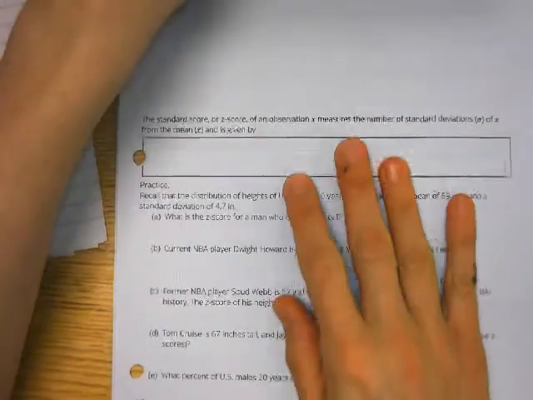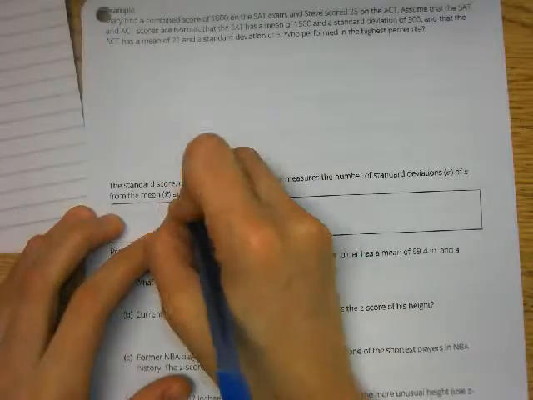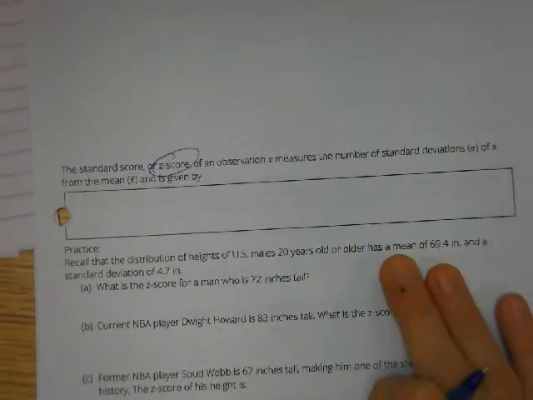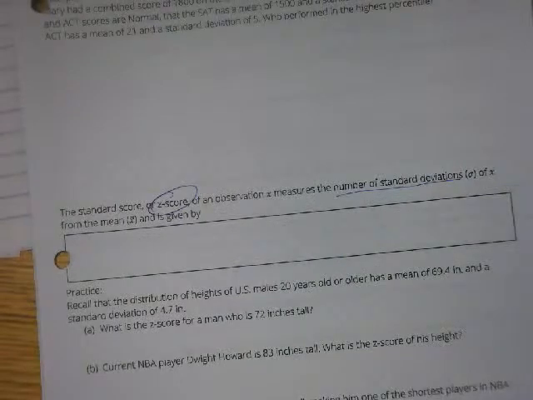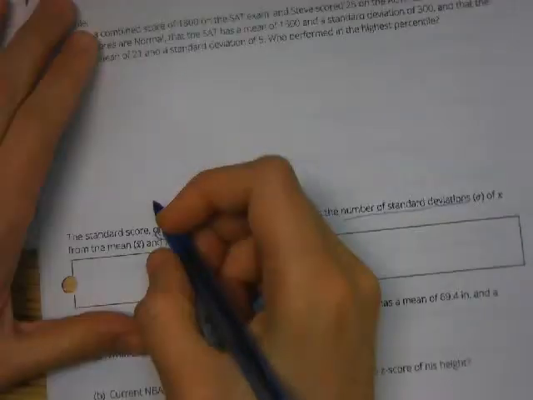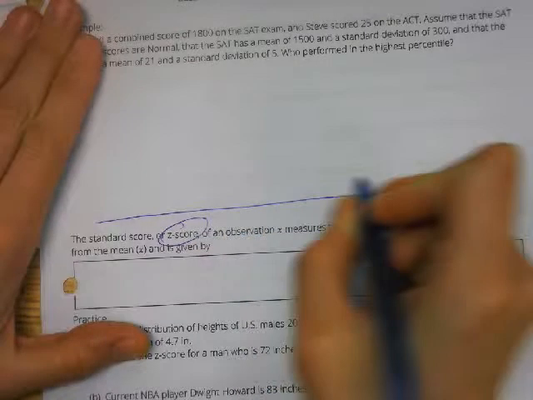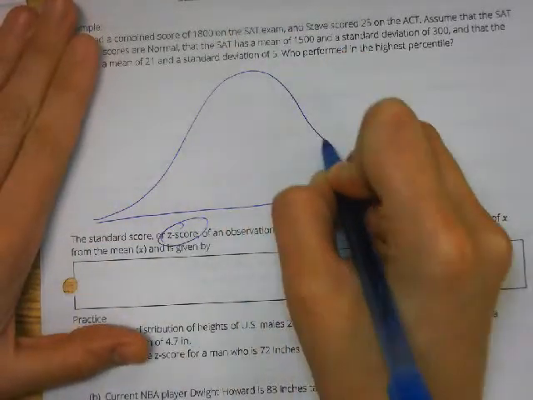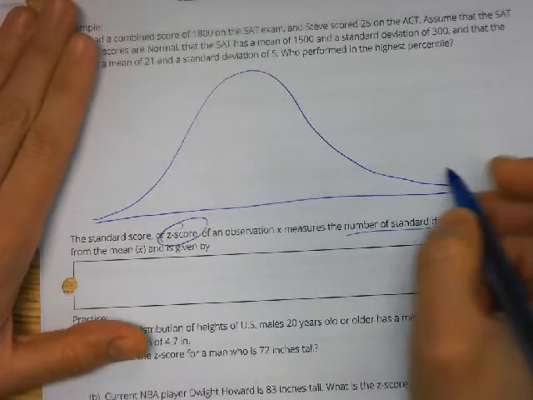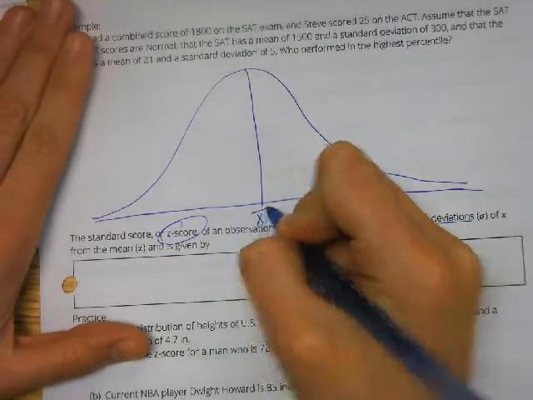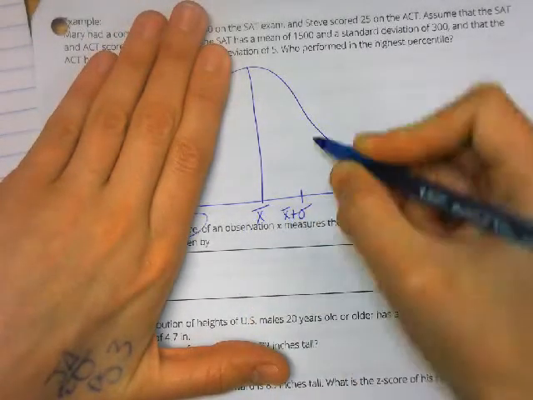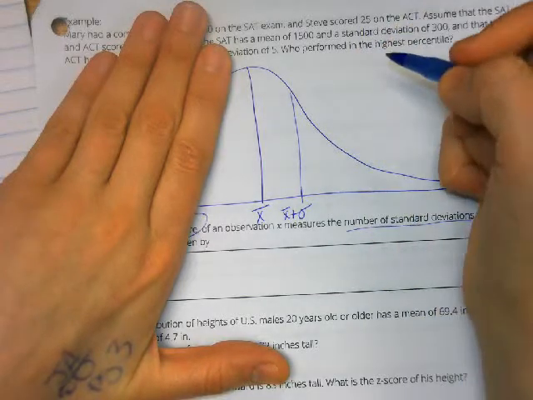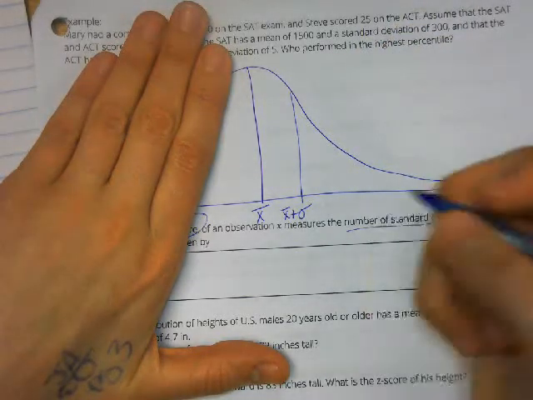Another thing we need to be comfortable with is something called the z-score. The idea of the z-score is it's the number of standard deviations away from the mean. So if, say for instance, here is your normal curve, here's your mean. Let's say you move to the right by 1 standard deviation. This point right here has a z-score of 1.